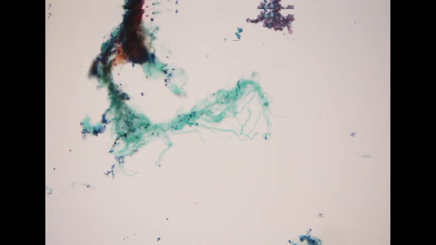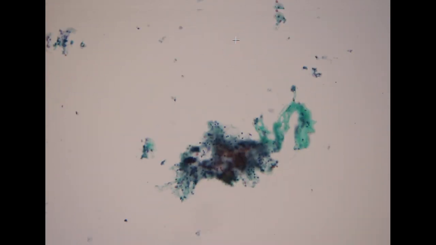So overall, for this specimen, we definitely see some desmoplastic type stroma along with just a single cluster of atypical cells with a glandular feature, and it's difficult to see through because it's very thick. But this is all we have.